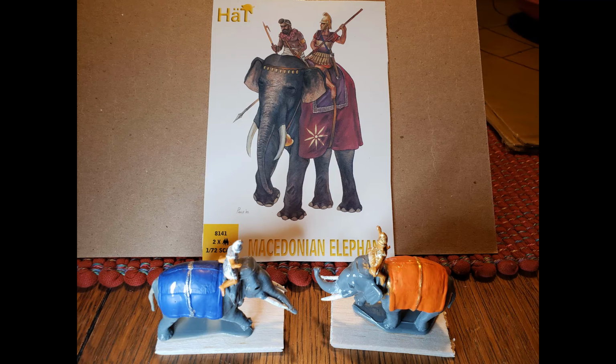And the rest of the figures that I purchased for both the chariot racing and the elephant races were made by the Hat Company, which is very well respected. These Macedonian elephants, there were 3 elephants in each box. I think they were $9.